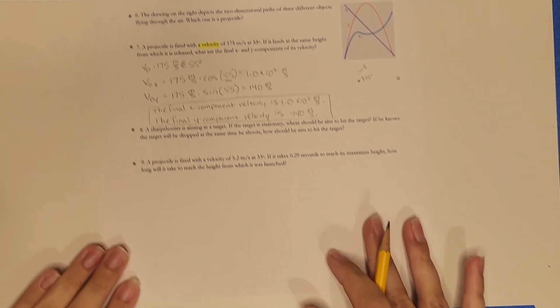So question 8, a sharpshooter is aiming at a target. If the target is stationary, where should he aim to hit the target? If he knows the target will be dropped at the same time he shoots, how should he aim to hit the target? Again, I'm going to just give this one to you verbally rather than you waiting for me to write it out.